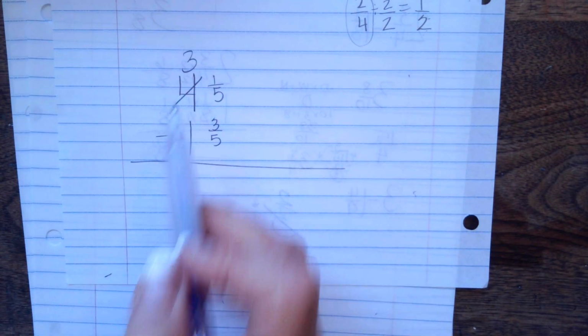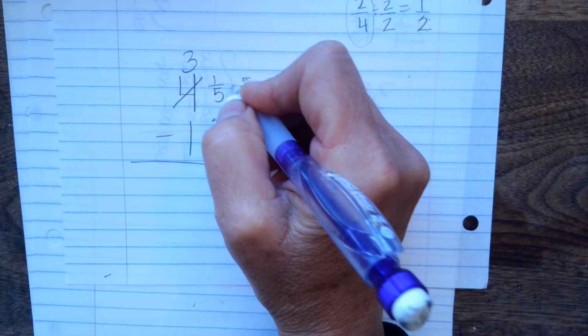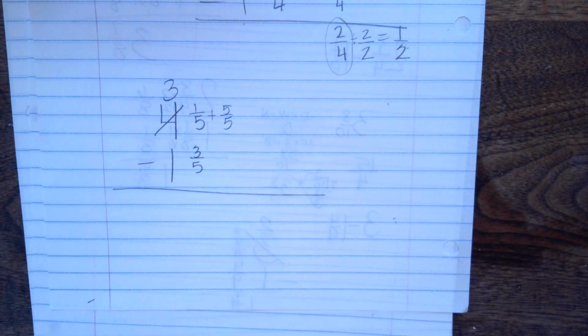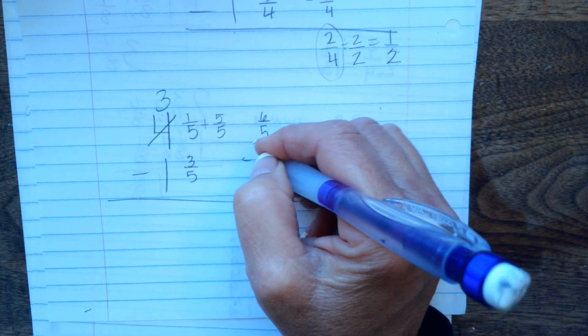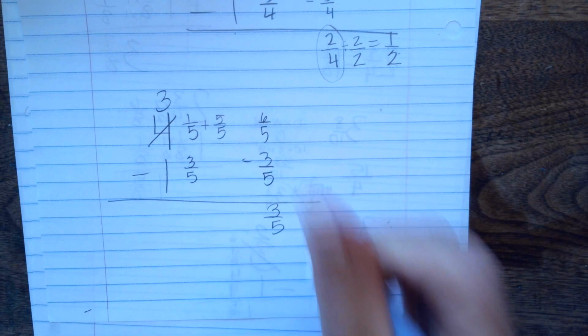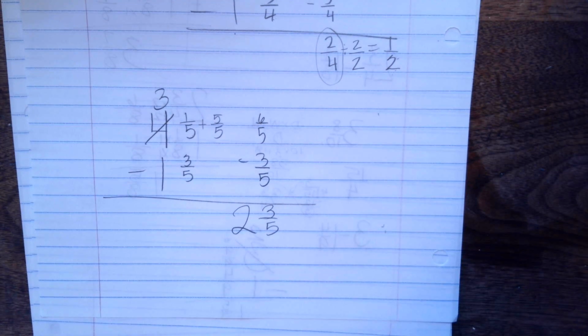What happened to that 1? What do I do with it? It turns into a 5. 5/5, right? Yeah, 5/5. And then I have to add it to the original 1/5 that I started with. So what is 1/5 plus 5/5? 6/5. So we do 6/5 minus 3/5, which is... Still writing it down. 3/5. Yep. And then my last step is, what is 3 minus 1? It is 2. Kind of makes sense a little bit now?